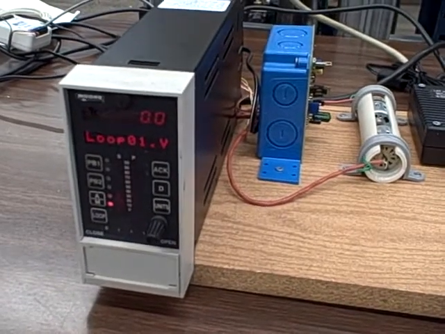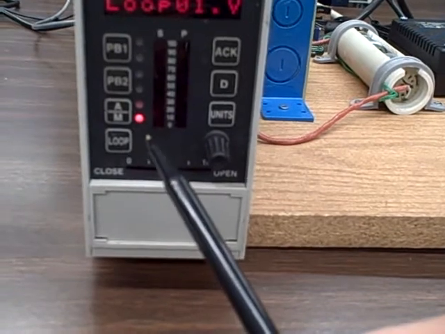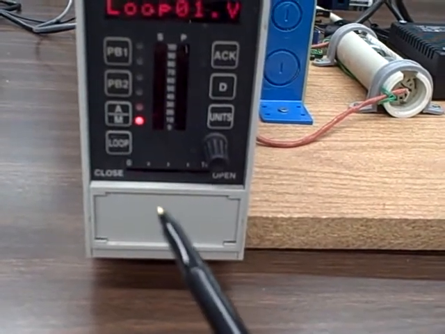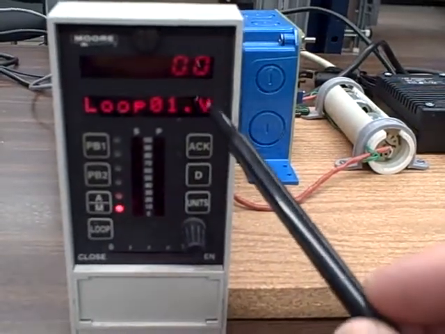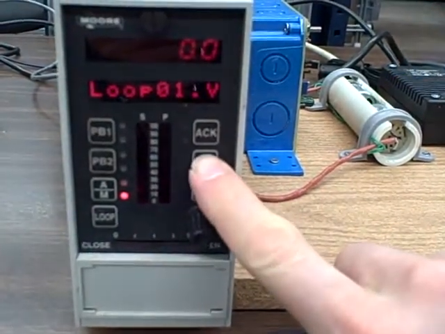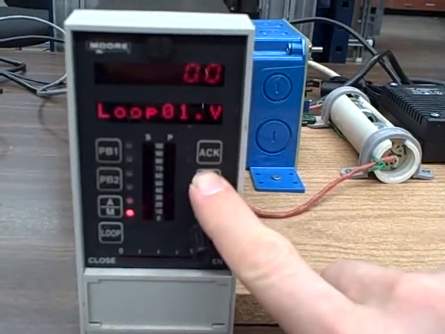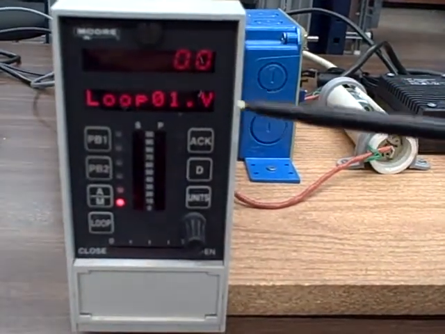So we're going to start by demonstrating manual mode operation. Currently, the controller is in manual mode. You can tell by the red light next to the auto manual button. We are looking at the output of the controller, marked by the letter V, which actually stands for valve. We could hit the display button if we wished and look at the process variable, the set point, or V for valve. So right now we're going to look at the output.